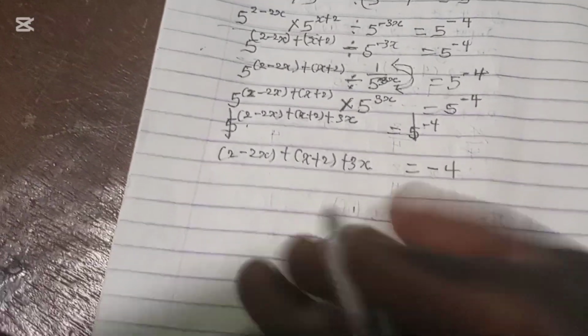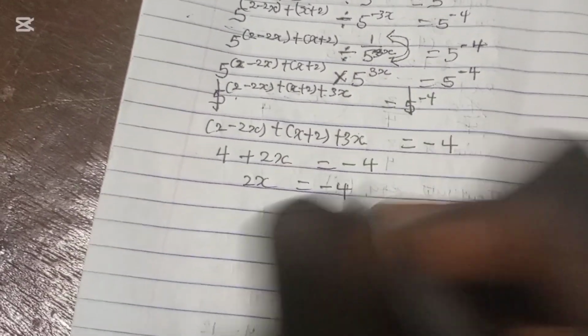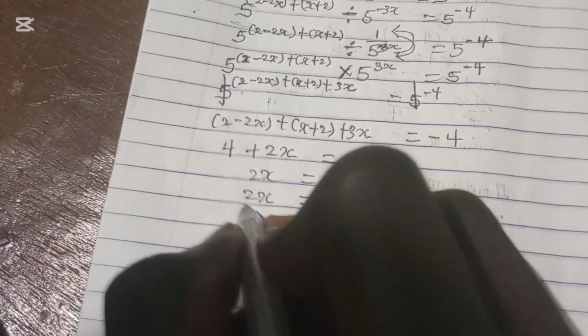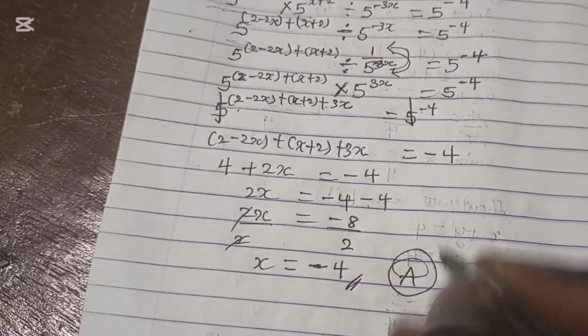So when you solve this, it will give you 4 plus 2x equal to minus 4. Then you have 2x equal to minus 4 minus 4. Then we have 2x equal to minus 8. We have to divide by 2. The x will give us minus 4. And that is option A. So moving on to number 6.